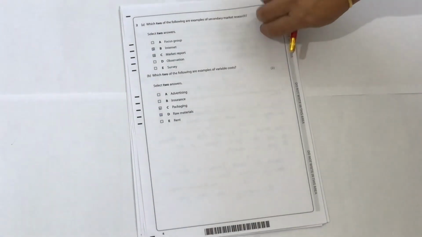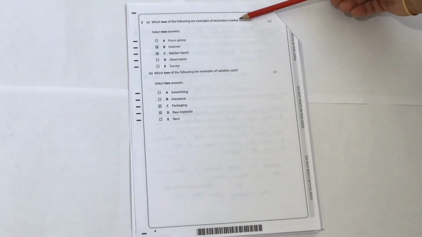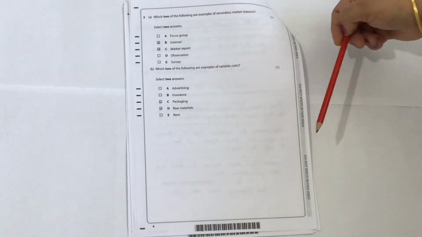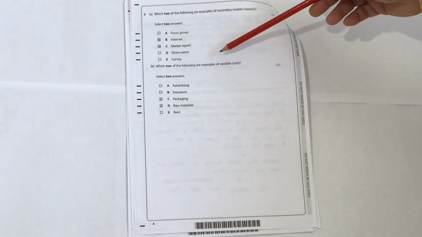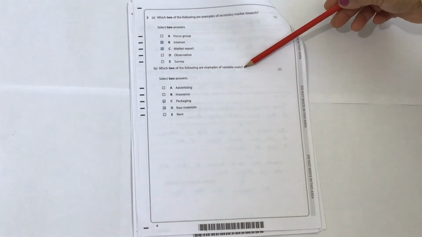Then you have a multiple choice. Here you have to select 2. 2 of the following are examples of secondary market research. So secondary market research is research based on already existing data. So that's internet and market report. Which 2 of the following are examples of variable costs? Variable costs are costs which change with the output. So it's packaging and raw materials.